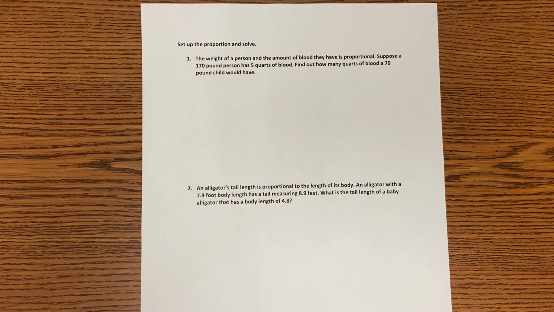So set up the proportion and solve. The weight of a person and the amount of blood they have is proportional. Suppose a 170-pound person has 5 quarts of blood. Find out how many quarts of blood a 70-pound child would have.